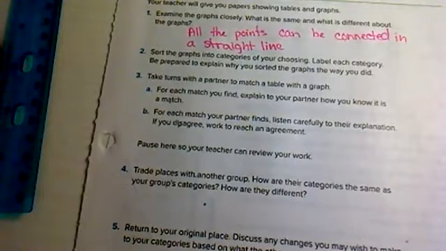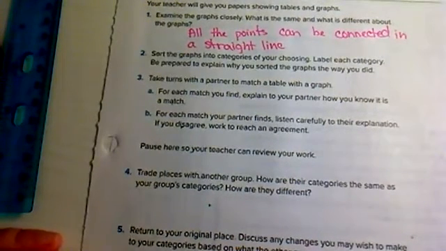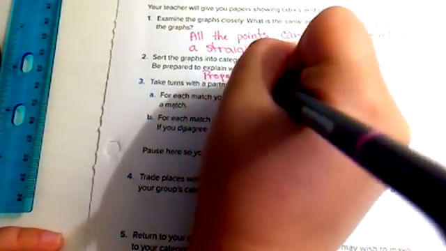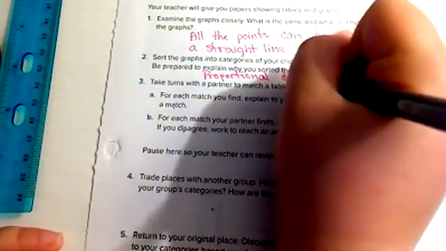All right, so number 2 asked you to sort your graphs into categories of your choosing and be prepared to explain why you sorted the graphs the way you did. There are quite a few different ways you could have done this. You could have sorted it into proportional and non-proportional, straight, not straight. So I'm just going to put what you could have put for the categories. So proportional and non-proportional.